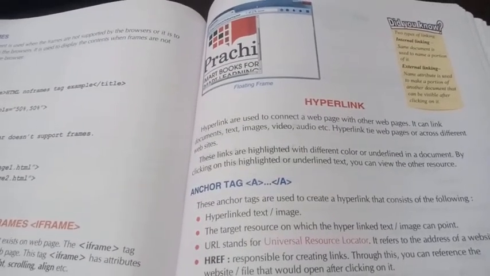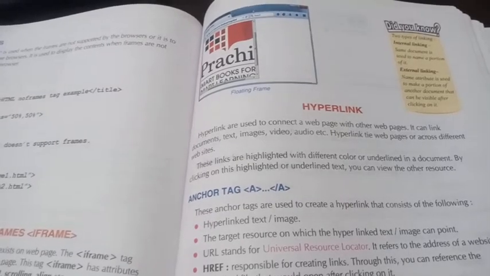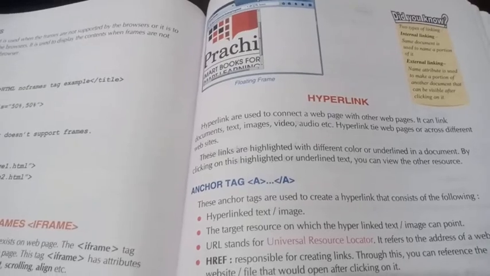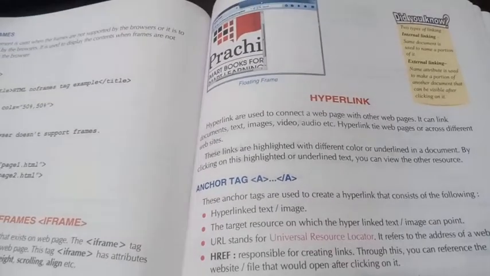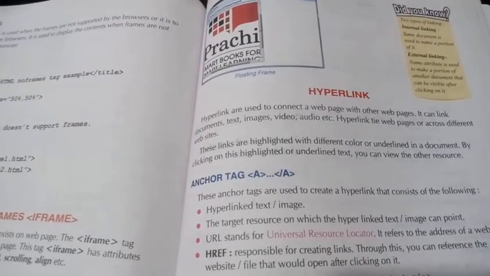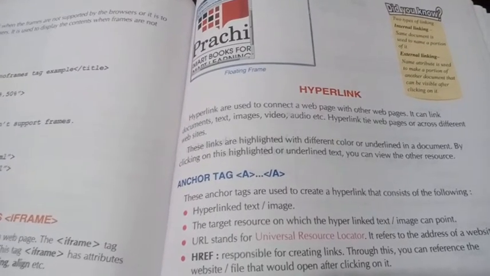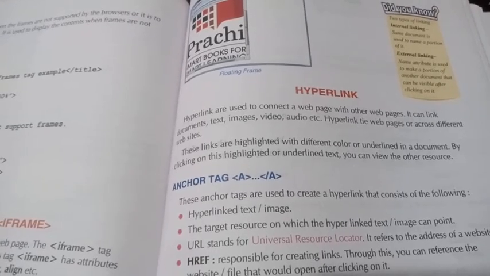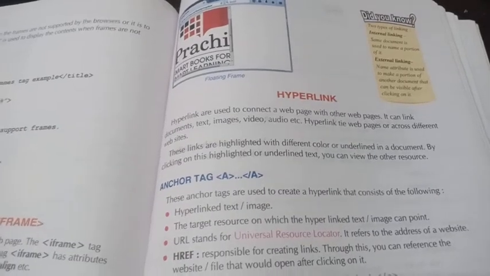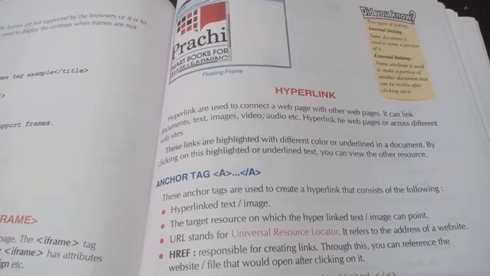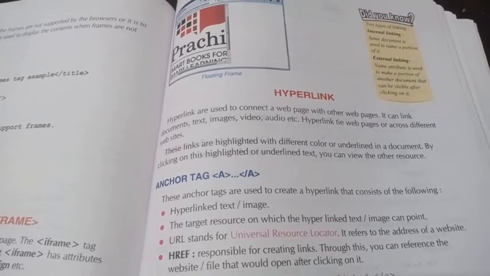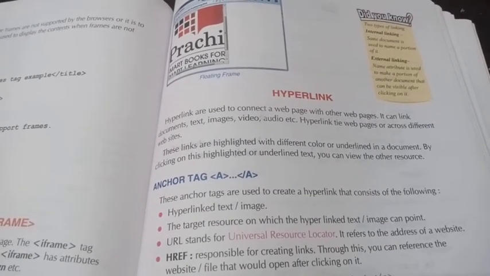So in Flipkart we have lots of options, shown by the web pages, and all the pages link to each other. When we reach that point, this is about a hyperlink. Hyperlinks are used to connect a web page with other web pages. They can link documents, text, images, video, audio, etc.